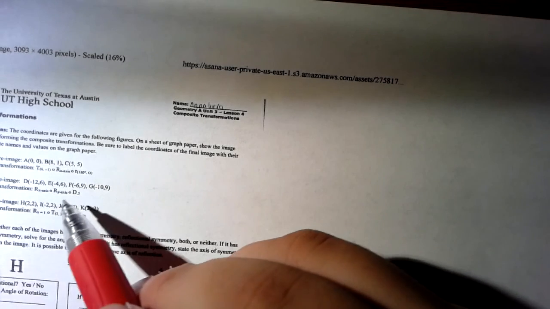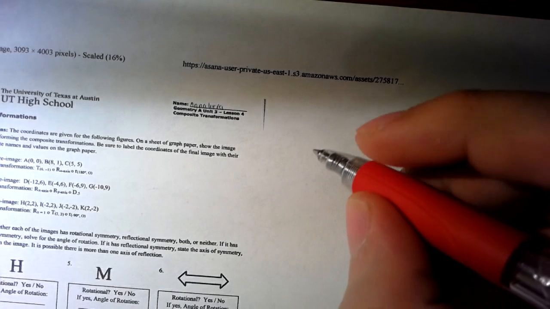Alright, so in this video we're going to talk about compositions of transformations. So on question 2 we have 3 transformations. Let me go ahead and write them out.